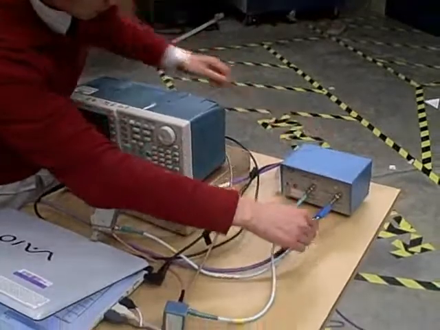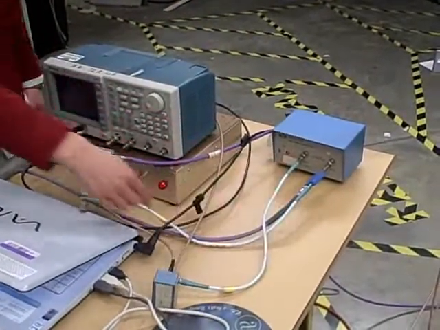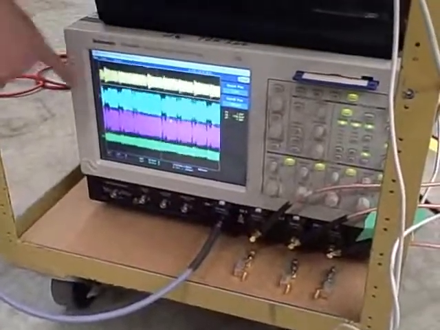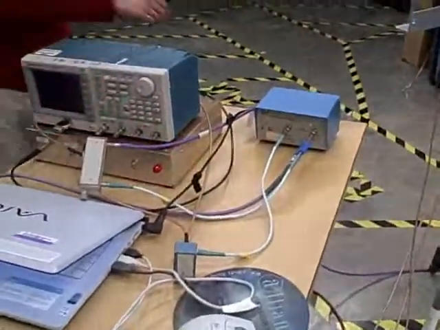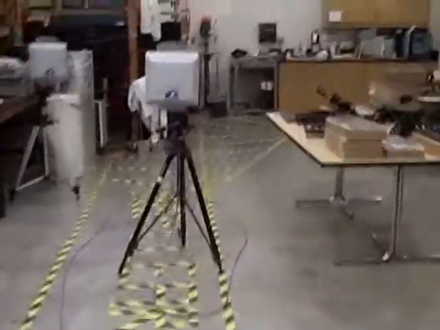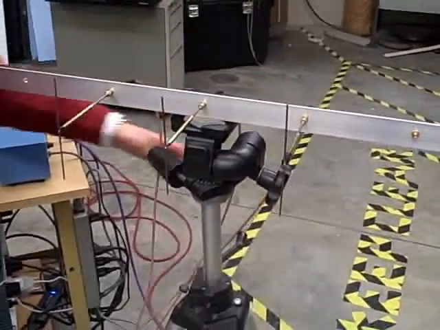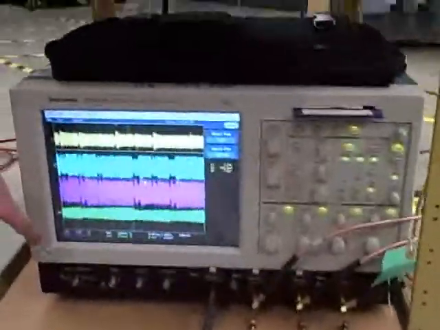The output of the amplifier, one of them goes directly into the oscilloscope and is shown as channel 1 as the reference. That's the yellow guy. And the other one goes to our cell phone transmitter right here. So the signal that's coming out of the cell phone antenna is received by these lambda over 2 dipole antennas at 1 gigahertz, and then they're hooked back to the oscilloscope as channels 2, 3, and 4.